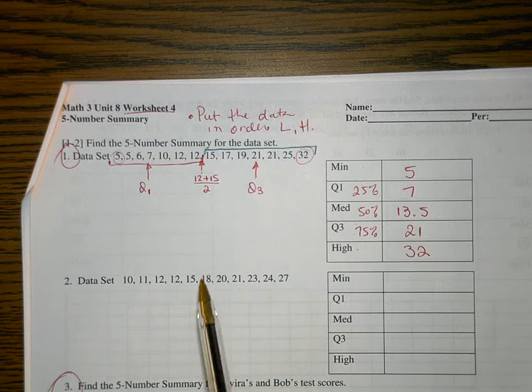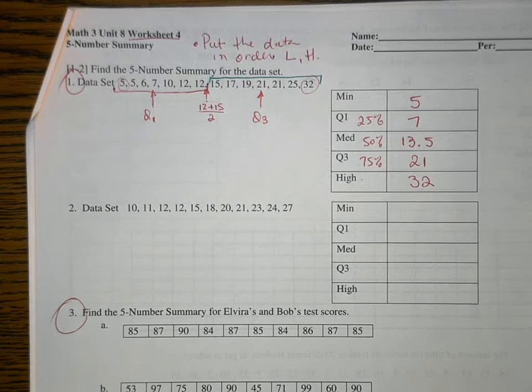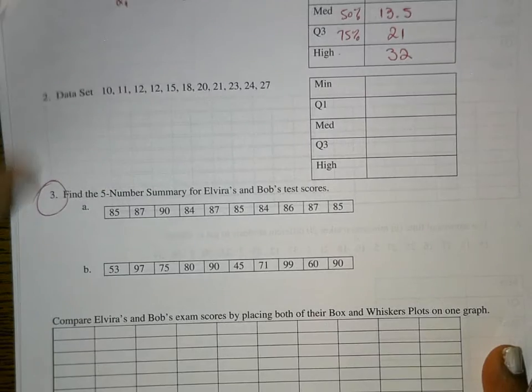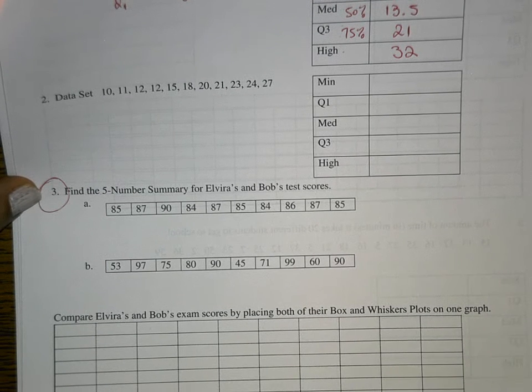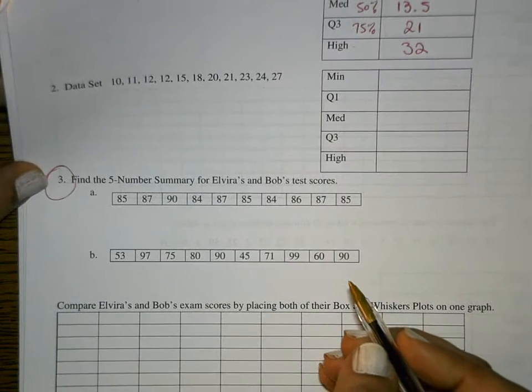Okay? You're going to do the same exact thing on number 2. Find the mean, find the 5-number summary. Now let's focus on Elvira because that's the one I want to talk about with you. Now Elvira's test score, we have to first put it in order, and then we can go ahead and talk about the 5-number summary. So let's put it in order to make sure you do it right.